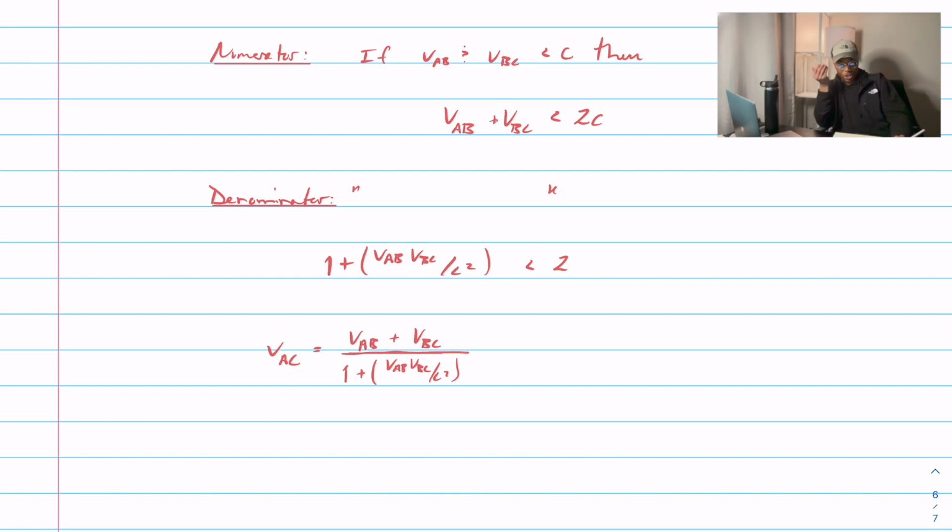Now, if we look at what we deduced before, and I'll put 2 here, if the numerator on the left is strictly less than the numerator on the right-hand side, and the denominator is strictly less than the denominator on the right-hand side, then the term on the left must be strictly less than the term on the right.